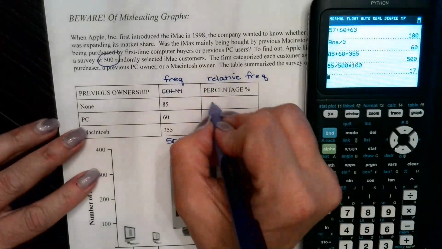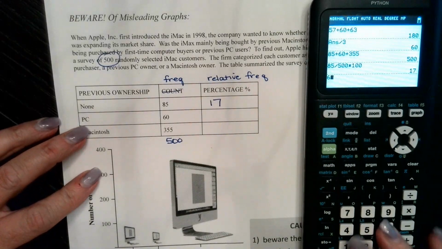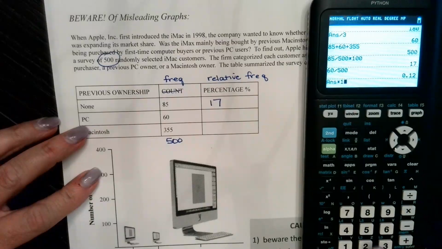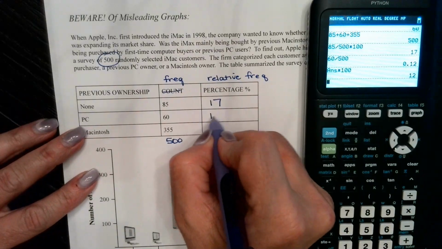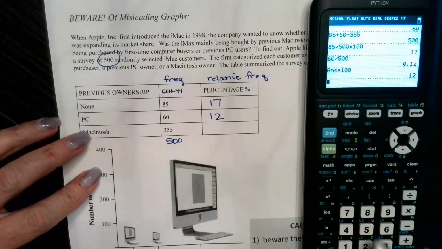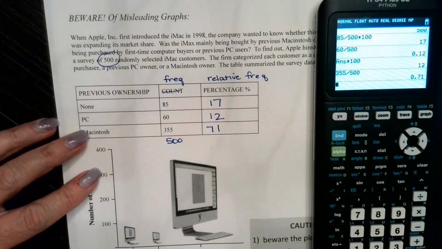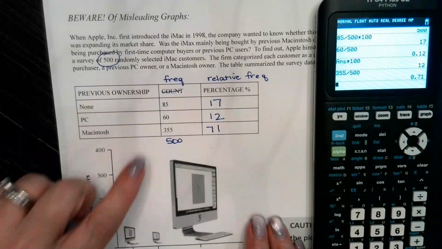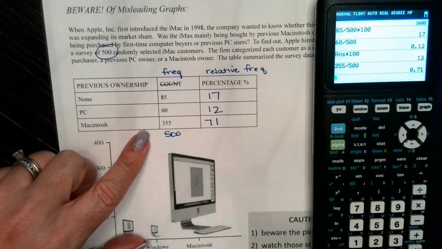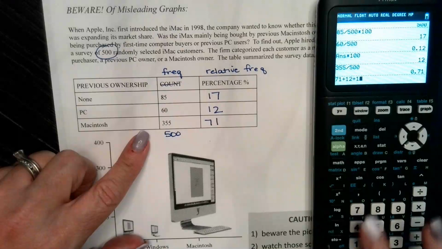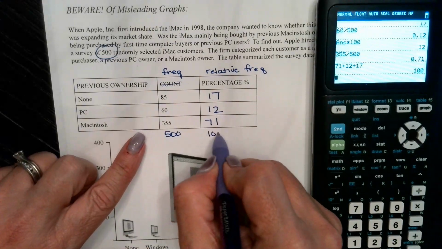So 17% were new, 12% were PC converters, and 355 divided by 500 is 71% were Apple transfers.